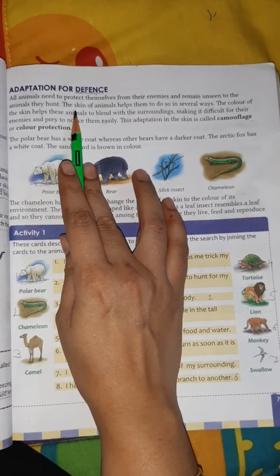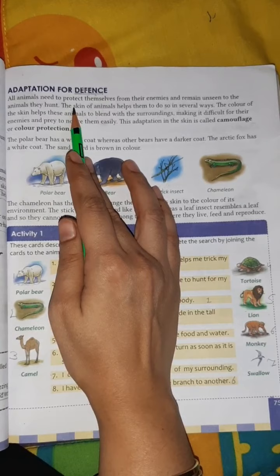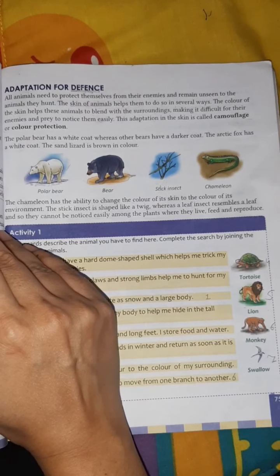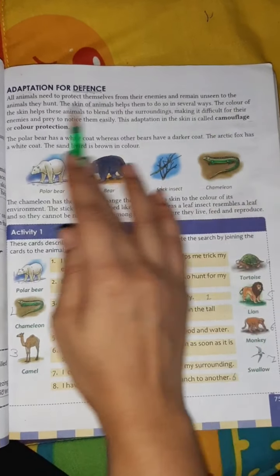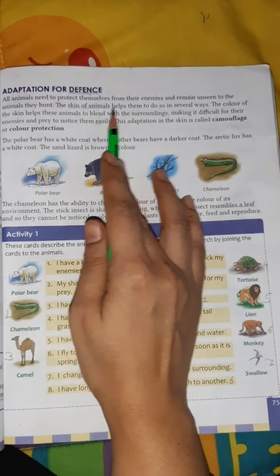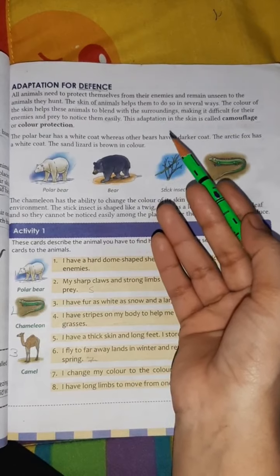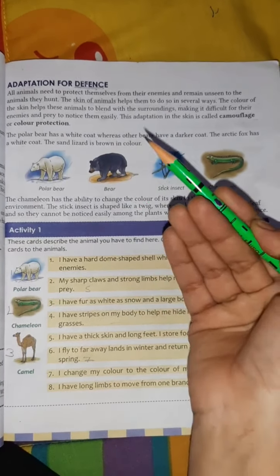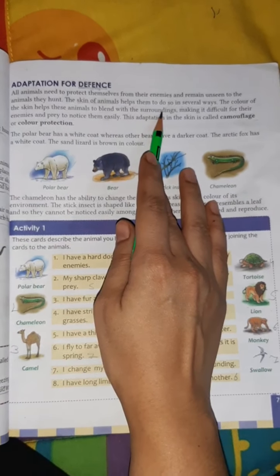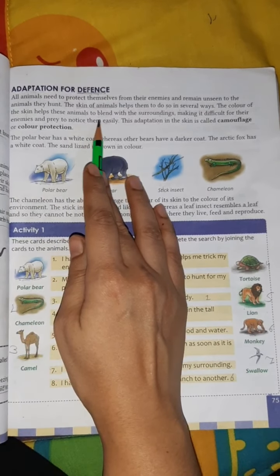So what helps them to remain unseen and protect themselves from the enemies? It is the skin of the animals. And how the skin helps them is that the color of the skin of animals helps them to blend with their surrounding. What does blend mean? It matches with the colors of the surrounding and makes them difficult to be seen. So the color of the skin helps these animals to blend with the surrounding and makes it difficult for their enemies and prey to notice them easily.